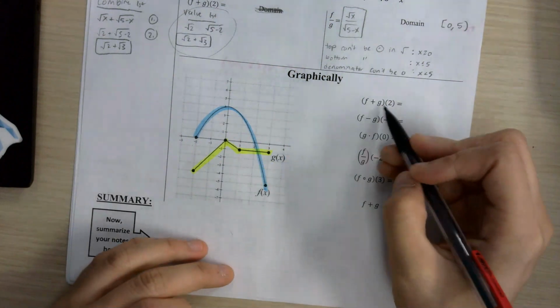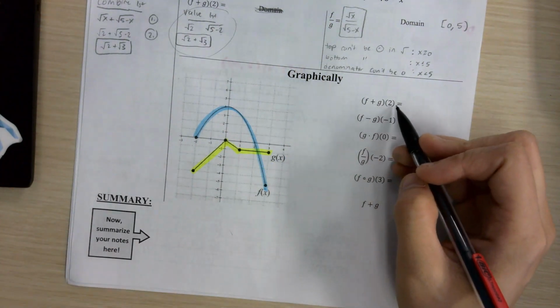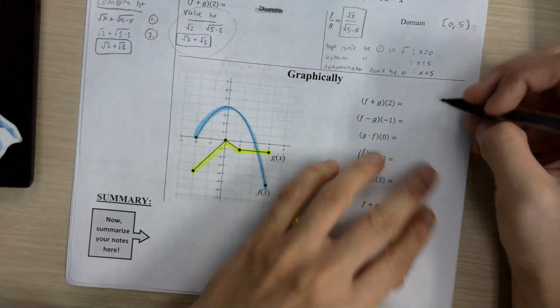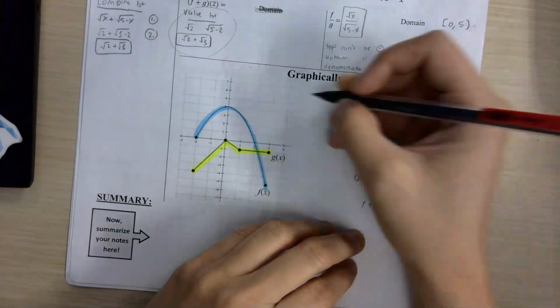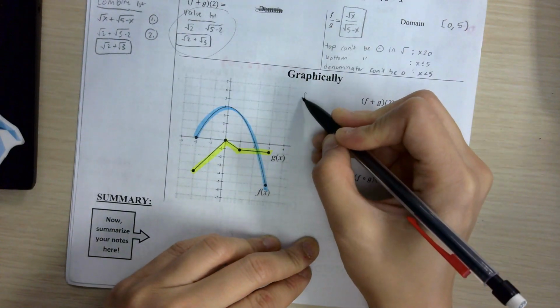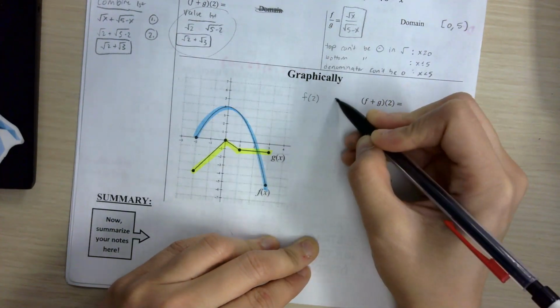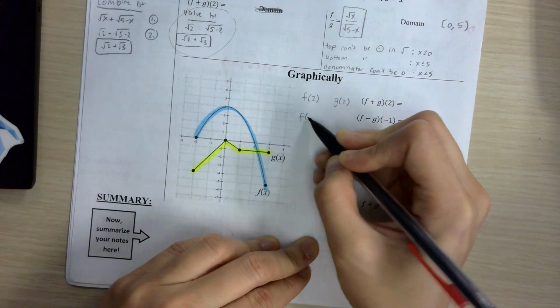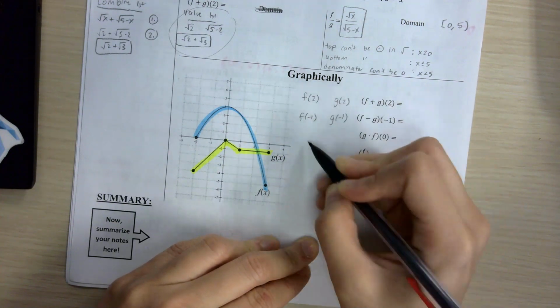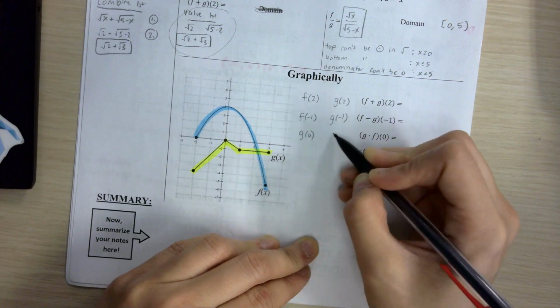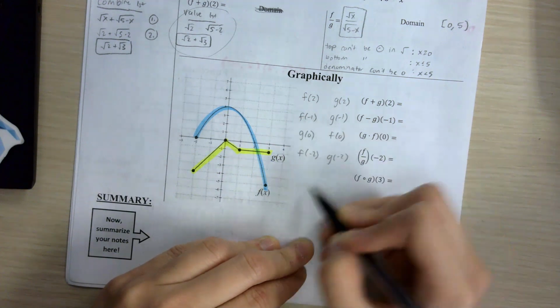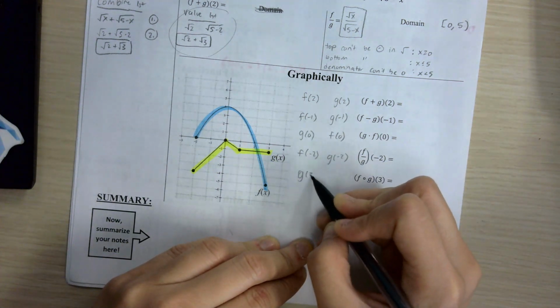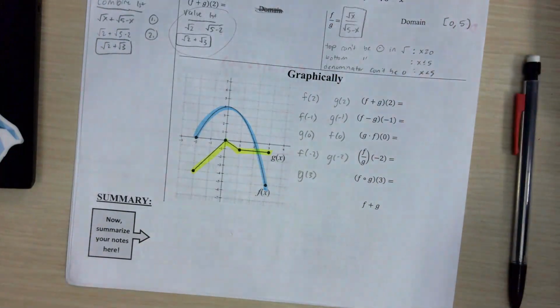So we have F plus G at 2. Let's do this separately. Maybe over here: F of 2, G of 2, F of -1, G of -1, G of 0, F of 0, F of -2, G of -2, G of 3. Okay, so we're just going to find the different parts of it.